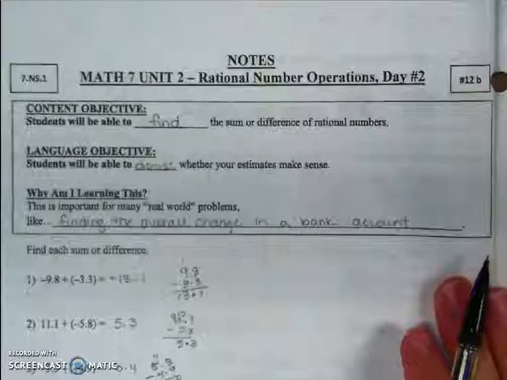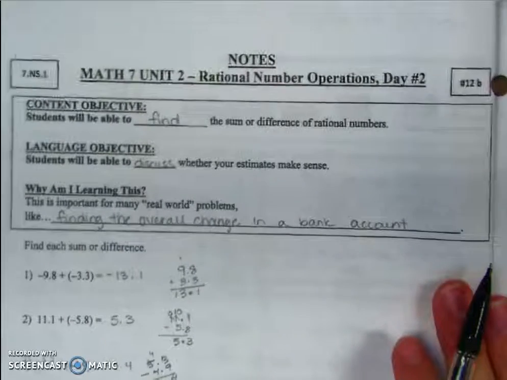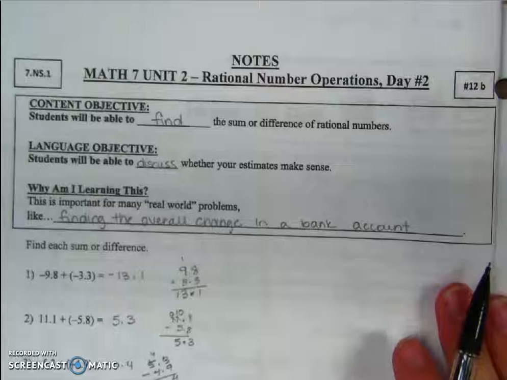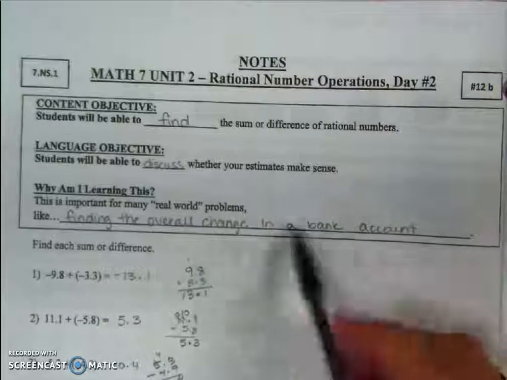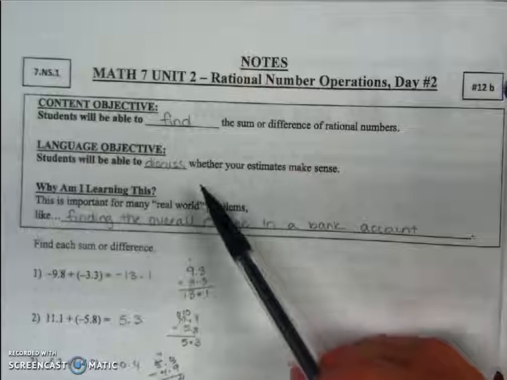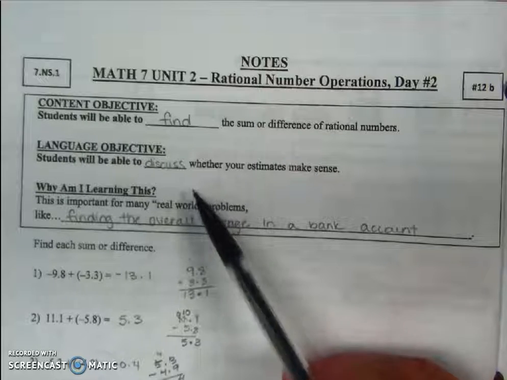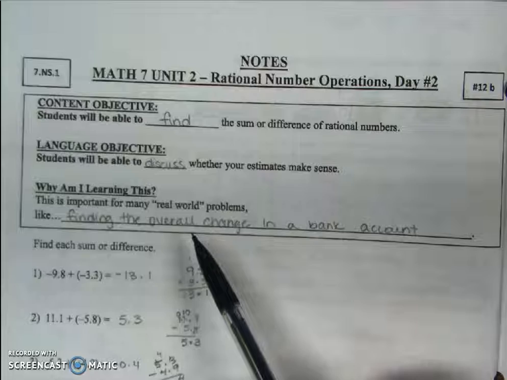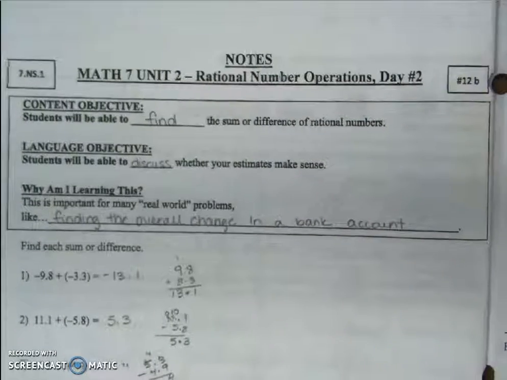All right, so here we go. We are still in lesson 12B. We're just calling it lesson 12BB today. We're going to continue on. So students will still be able to find the sum or difference of rational numbers. You're still going to be able to discuss whether your estimates make sense, and you're still using this to find the overall change in a bank account. So that actually leads us to our first question here.